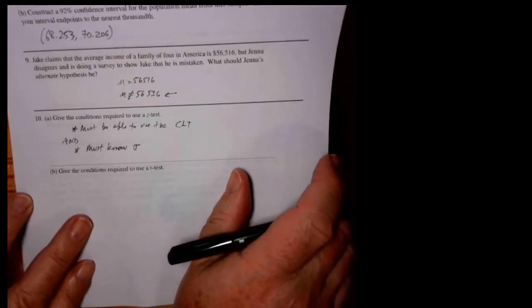All right, give the conditions required to use a z-test. Right? You must be able to use the CLT, that is, you have to have n greater than or equal to 30, or the population approximately normally distributed, and you must know sigma, the population standard deviation. To use a z-test, you have to be able to use the CLT, and you must know the population standard deviation.